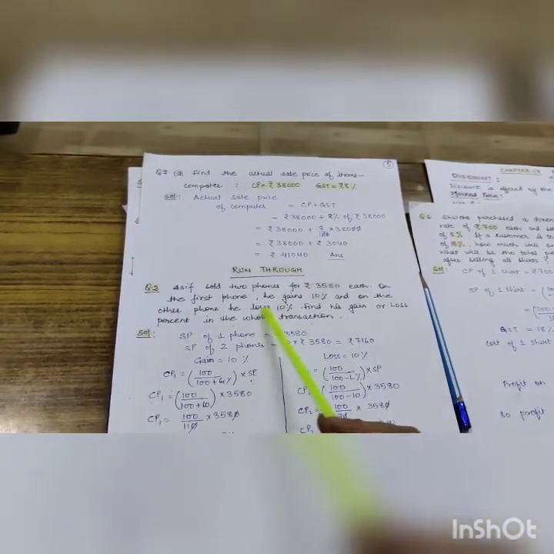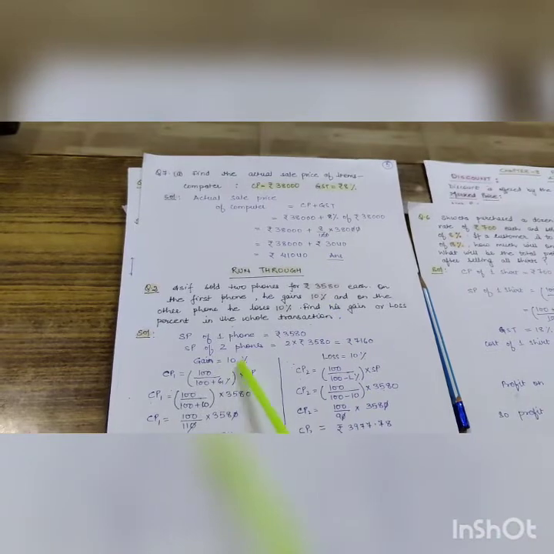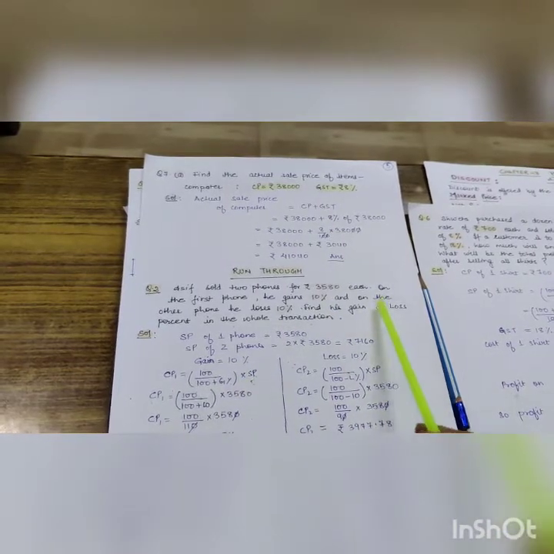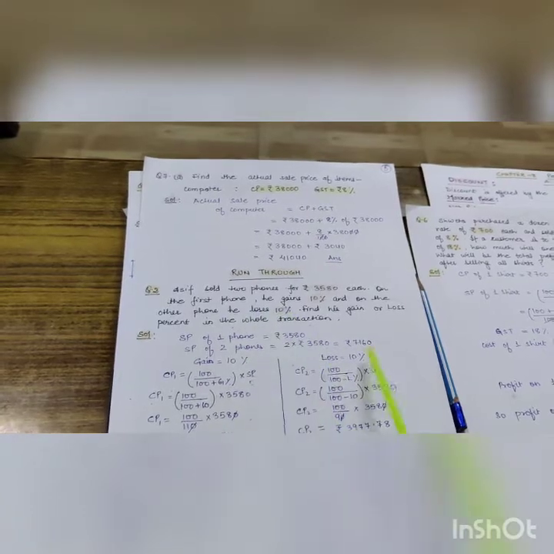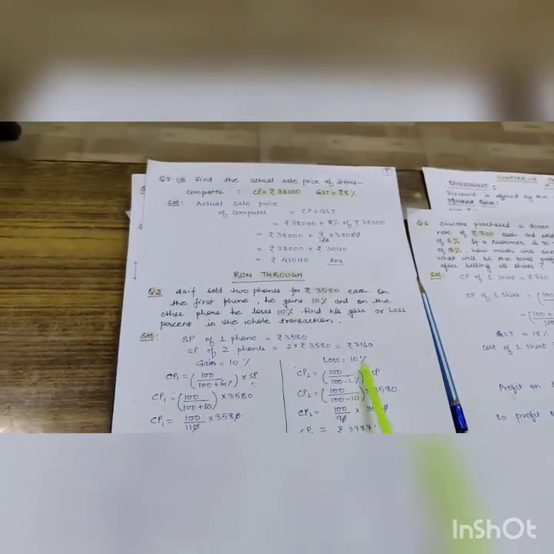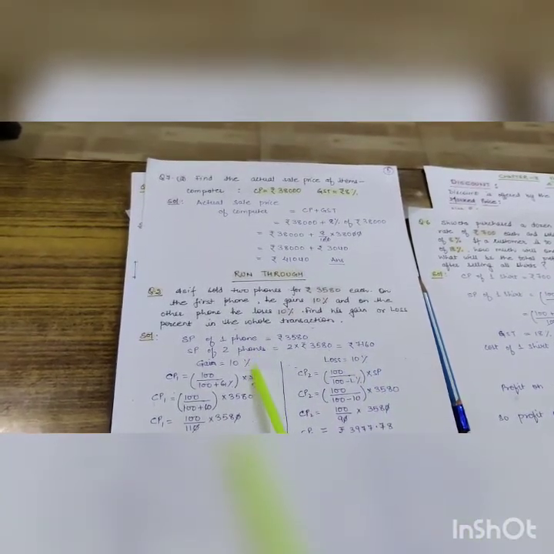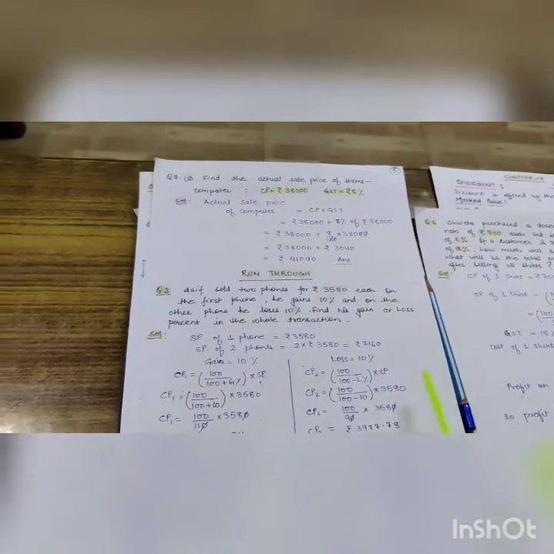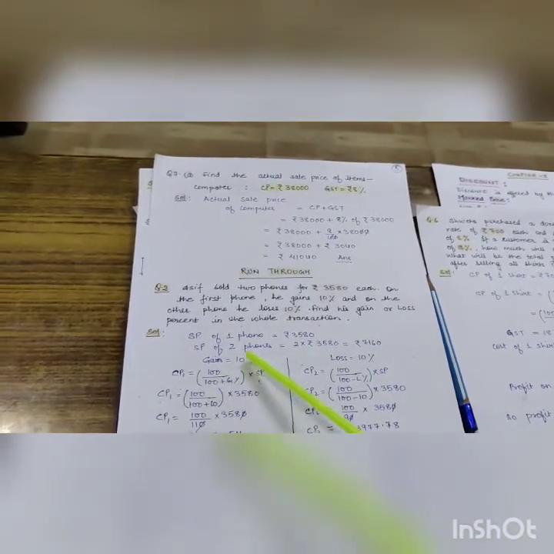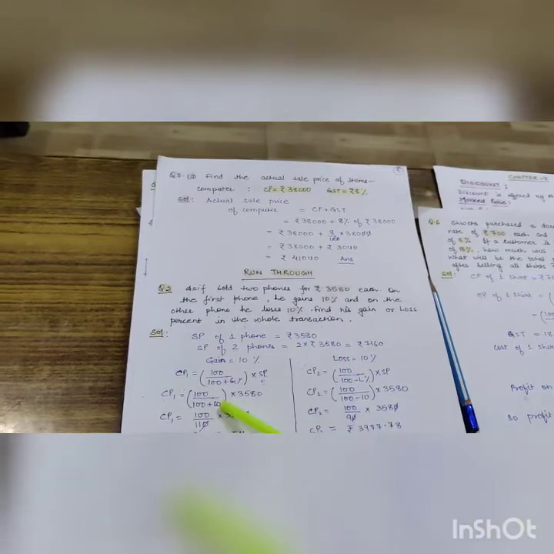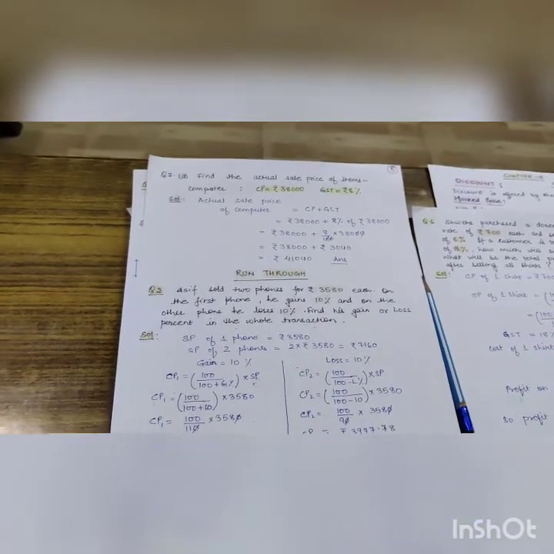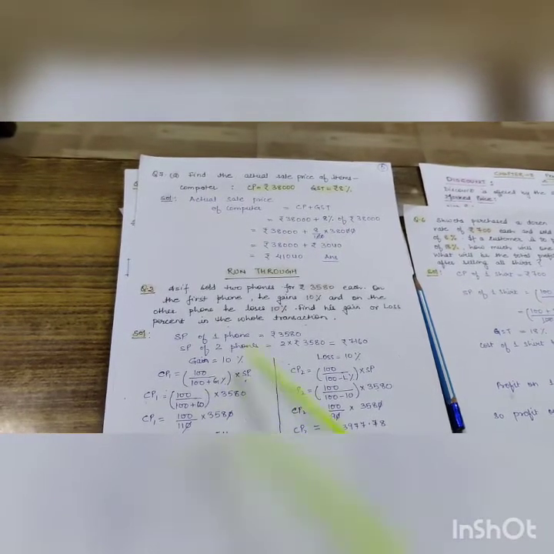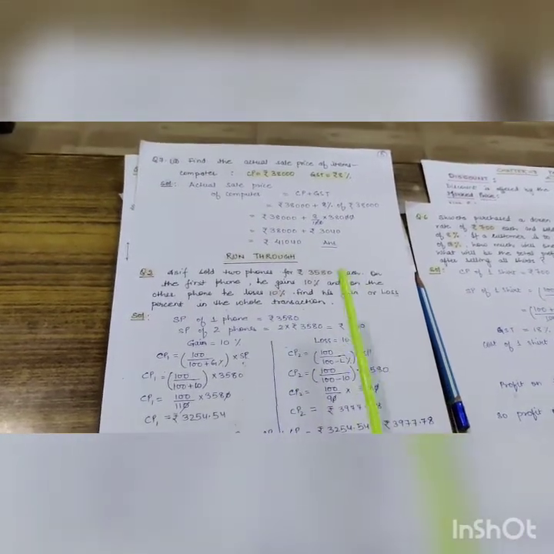On the first phone, he gains 10%. So the gain is 10% on one phone, and on the other phone, he loses 10%. So on one phone he is gaining, on one phone he is losing, and the selling price is given to us. The selling price is same for both the phones. So let's calculate the cost price of the phones. So that means the cost price is going to be different, obviously.